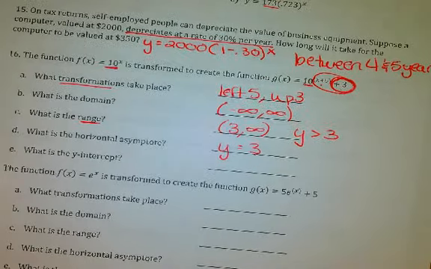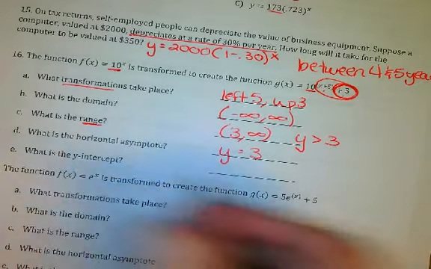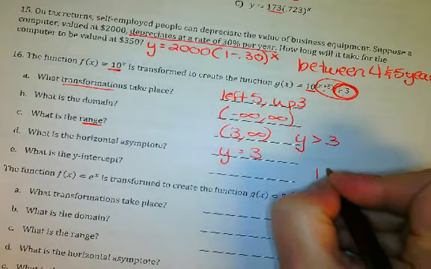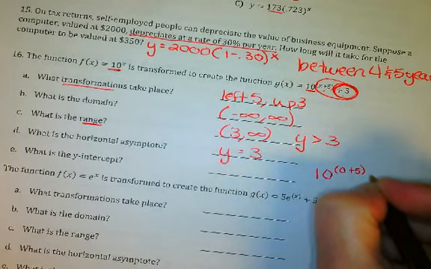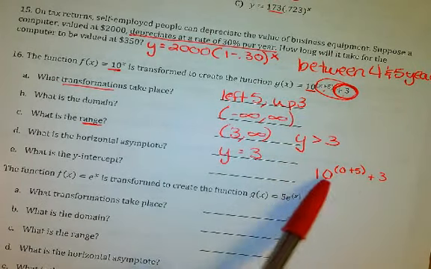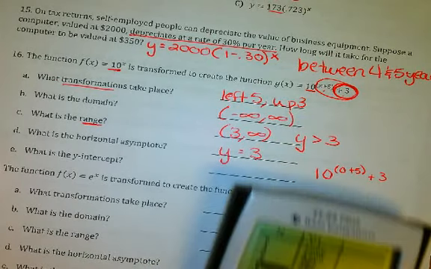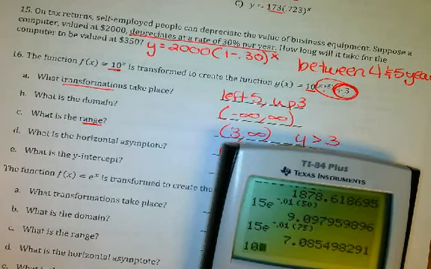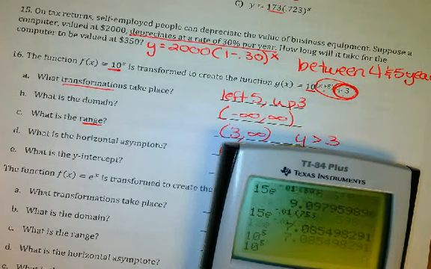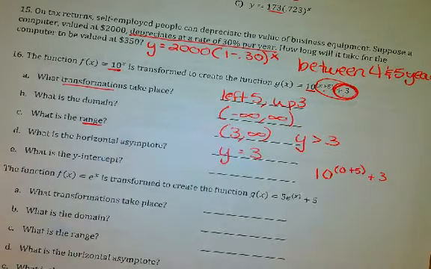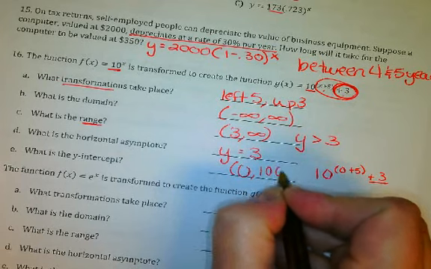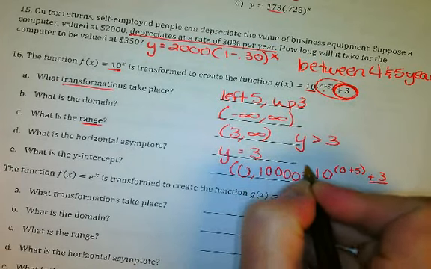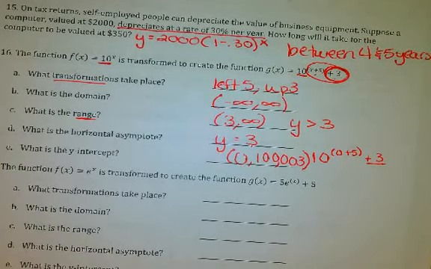Okay, and then for the y-intercept, what I'm going to want to do is substitute, and I'll do this one by hand. So if I substitute in 0 for the x, because that's how you find your y-intercept, I'm going to get 10 to the 5th power. Okay, so 10 to the 5th power. And then if I just add 3 to that, so I'm just adding 3. And that is my y-intercept.